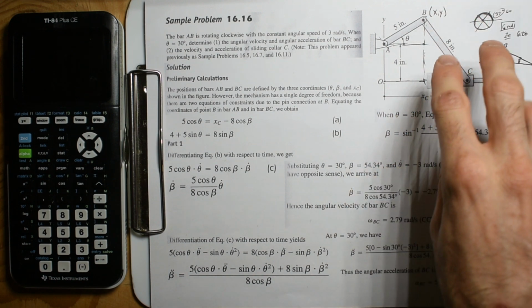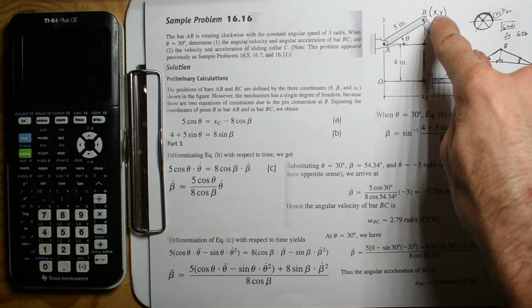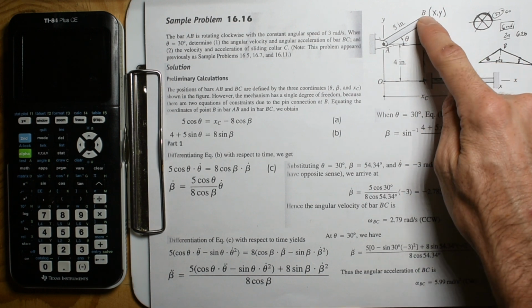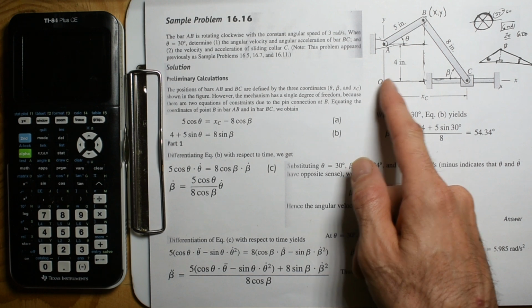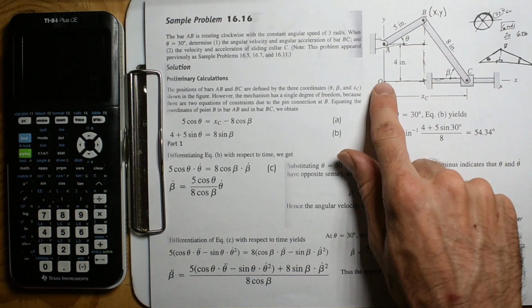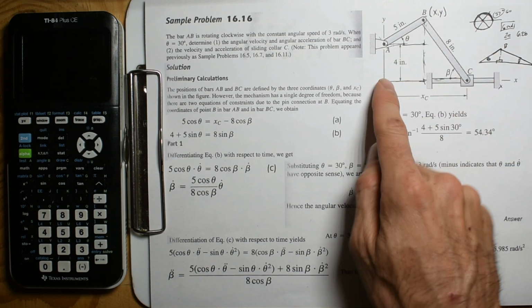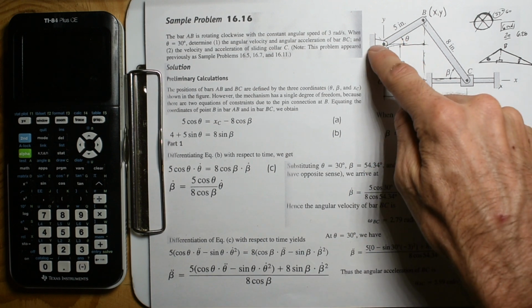Now, what they're doing is saying, let's find this point B, and let's see how far over it is. To get how far over it is, the only dimension from here to there that I have is on AB.